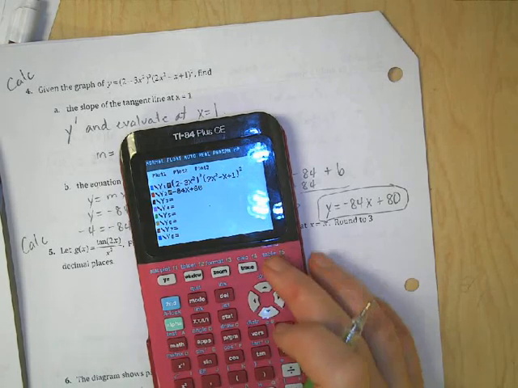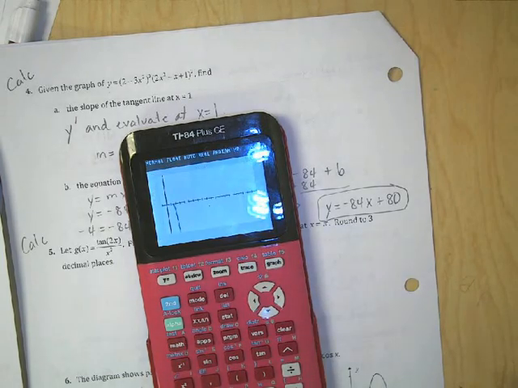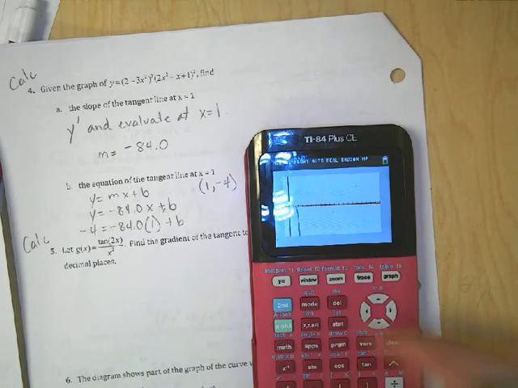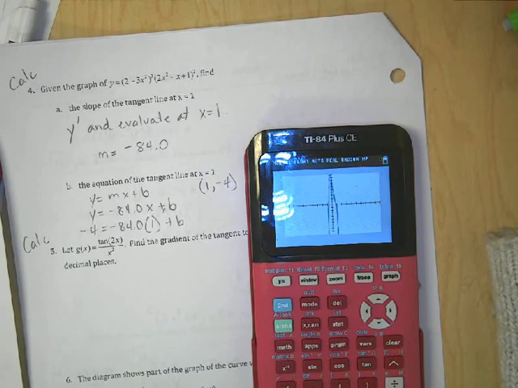And if I graph it, we should, what did I do wrong? Oh, I used the wrong negative sign. There we go. Okay. It should show me a line, thinking about it. There it is. That's really weird looking. Did I enter it in right? Let's see, zoom 6. That was really strange. I'm waiting. There it is. Okay. So my window was set in a very strange way.